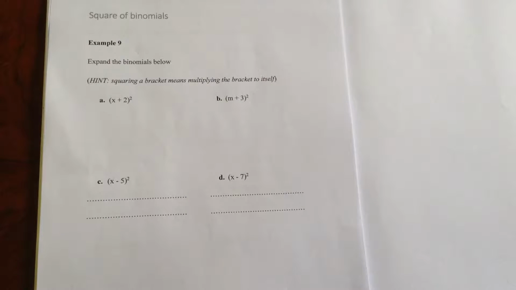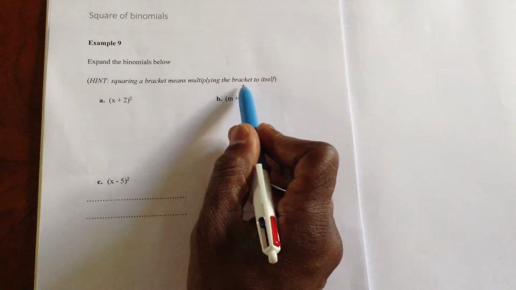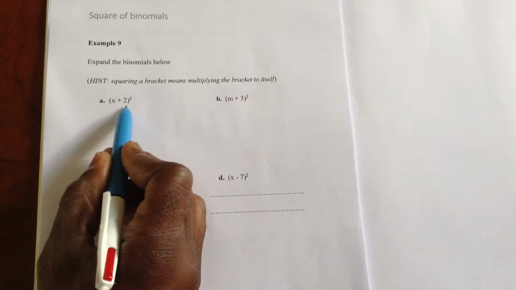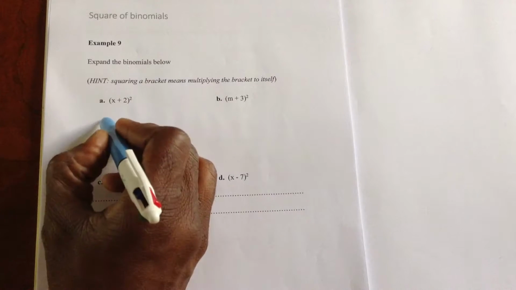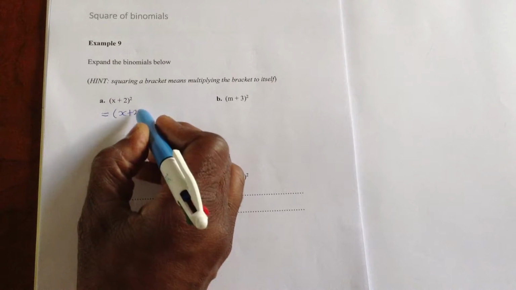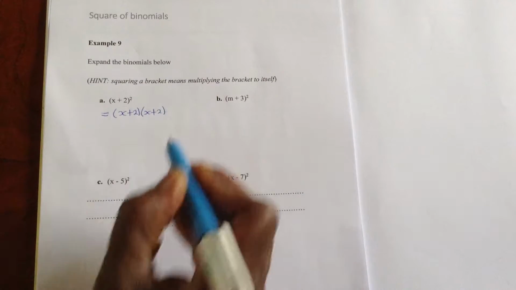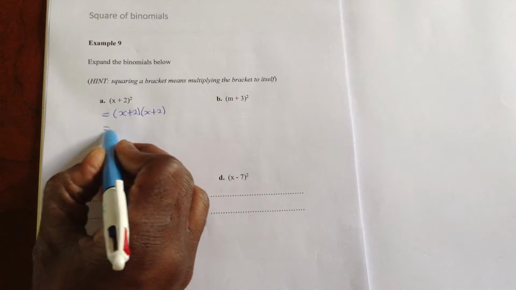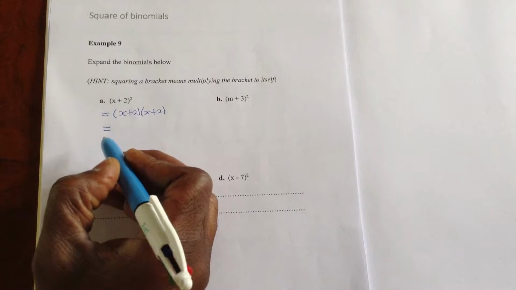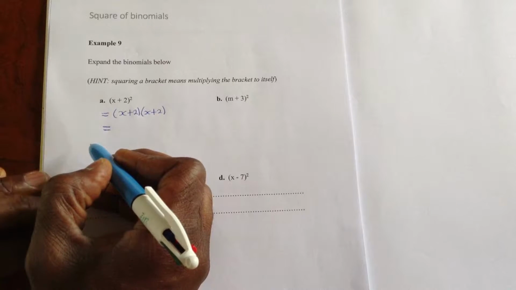In this example, we are going to look at squaring binomials. Squaring a bracket simply means multiplying the bracket by itself. So x plus 2 all squared, you write as x plus 2 times x plus 2. Now I'll use the distributive and the 10 by 10 method here. If you look at my other video, you can see the two or three other methods you could use.